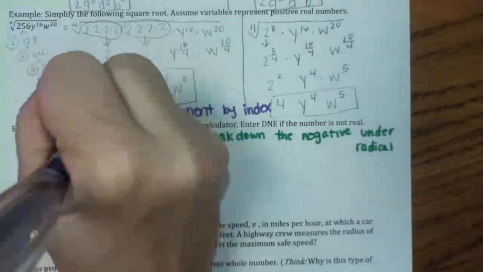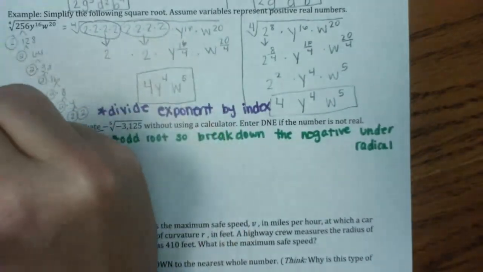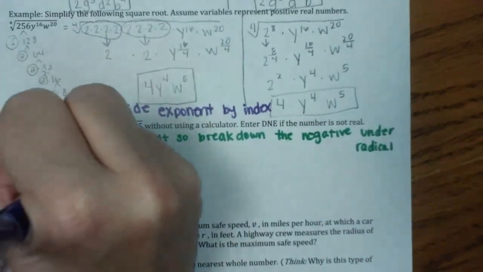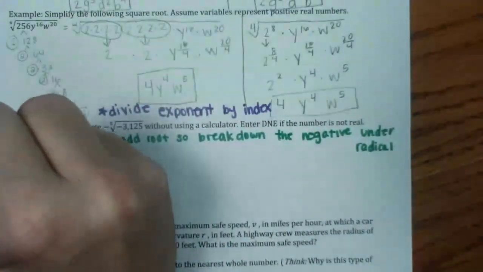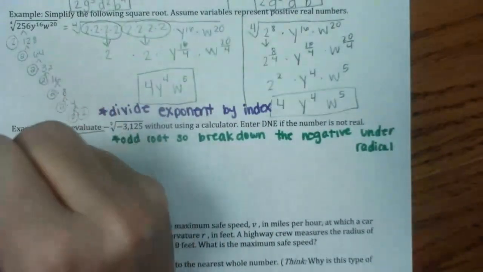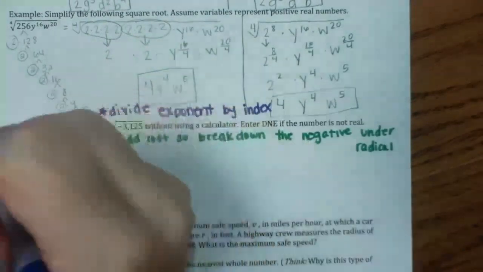This negative's out front, it's going to stay out front. We have the fifth root of negative 1 times 3,125. That way the negative is separate. Let's break down that negative 1.